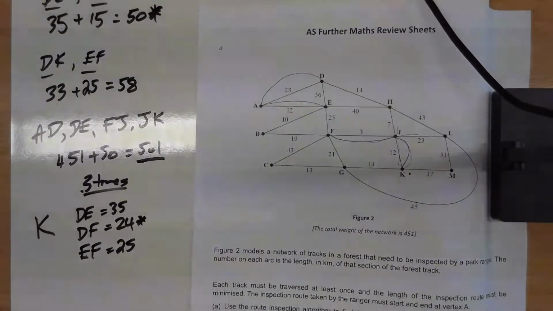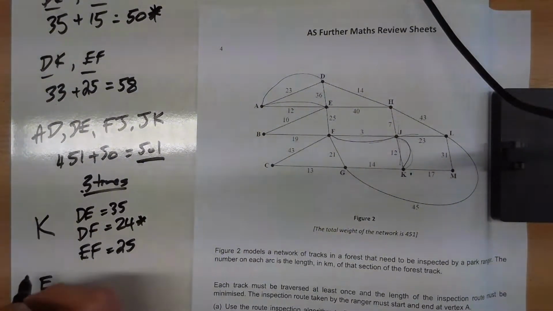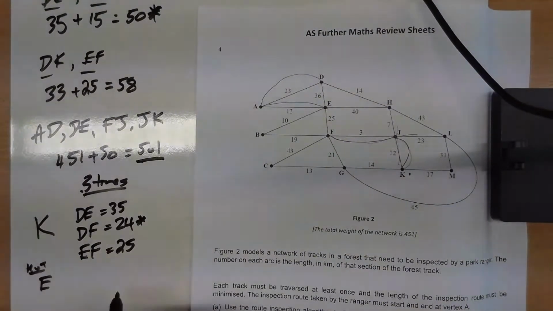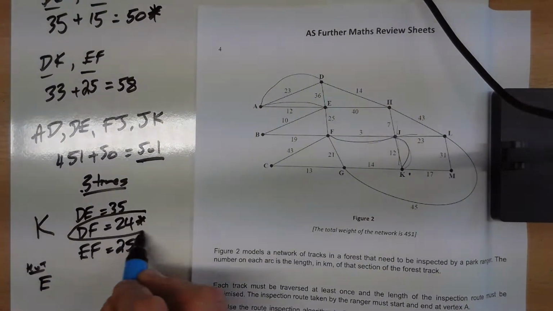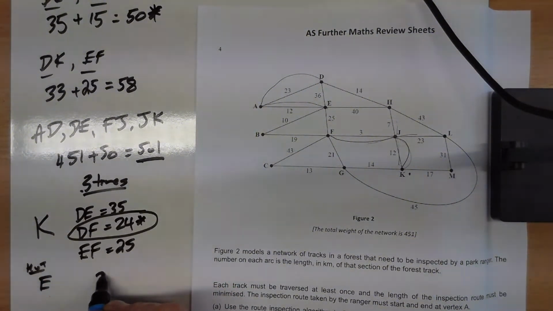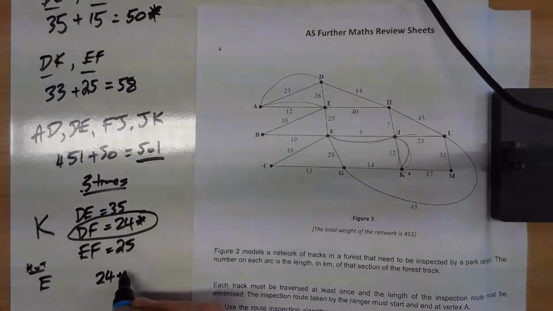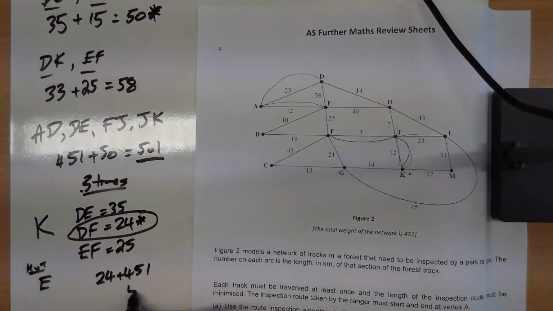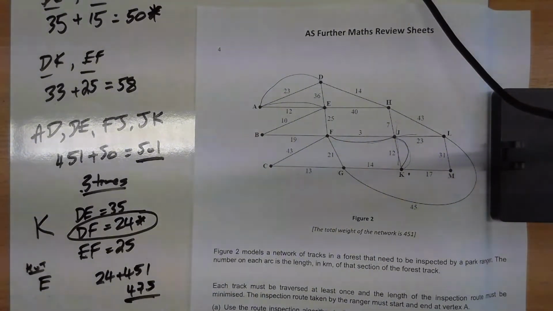So what I would say from that is, with the other hut would be at E, and then we would redo the D to F route. And so our grand total now would be 24 and 451. So that's 475 would be the total. And I'll leave you to find a route all the way around, as there's so many different ones that you could have.